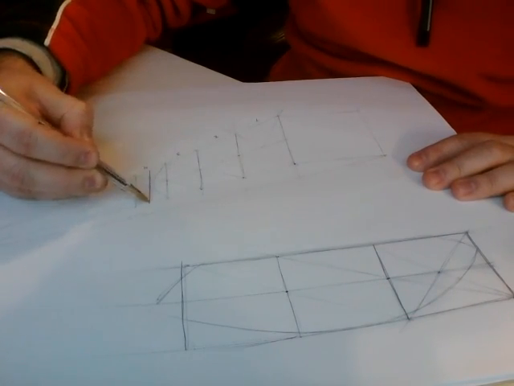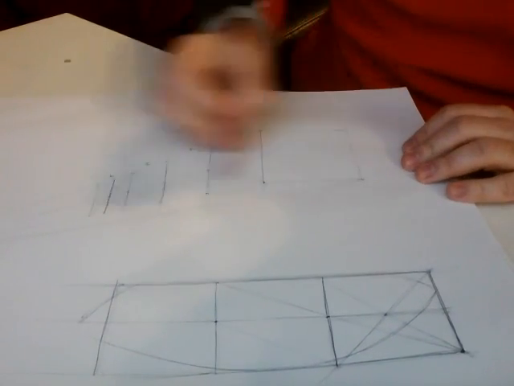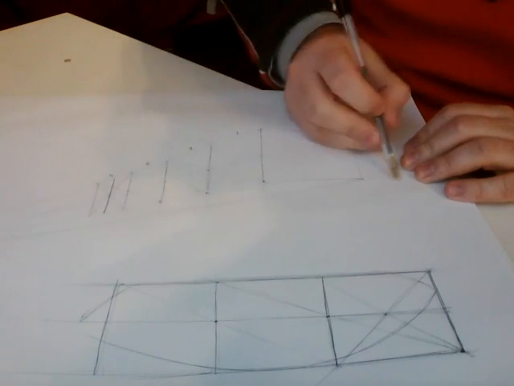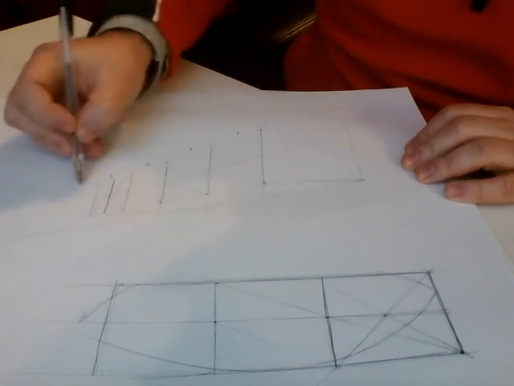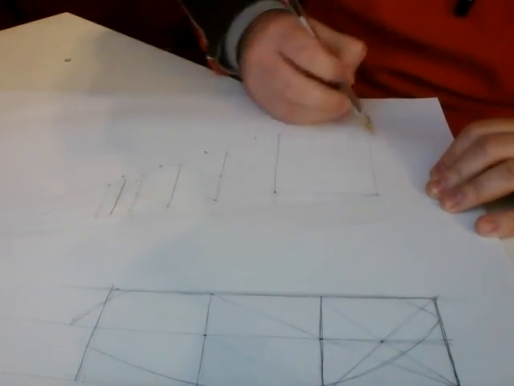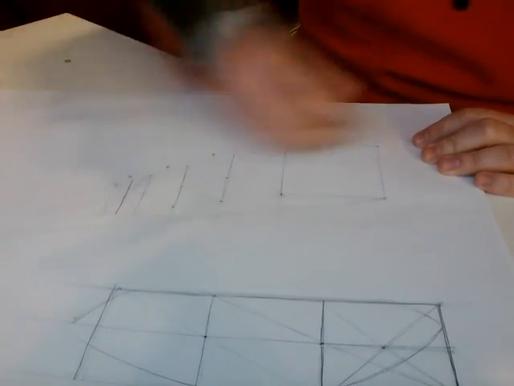Right now what I can do again is get my horizontals. Let's get this corner to the vanishing point.